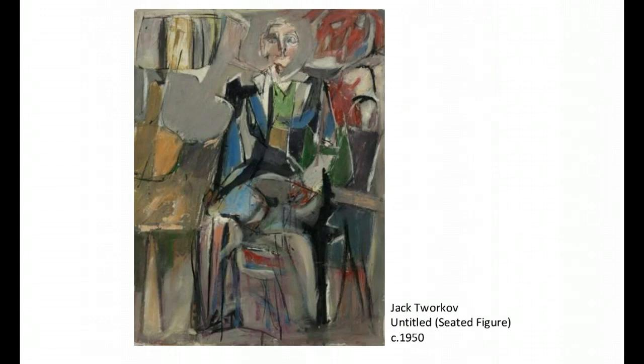I love when there are moments where you find one painter doing the exact same thing as another painter. And Jack Tworkov, who was working in New York, he was also working in Provincetown. He knew Hans Hofmann, Lee Krasner, probably knew Jackson Pollock, though I'm not sure about that. He knew Willem de Kooning was making works like this. Seated Figure.